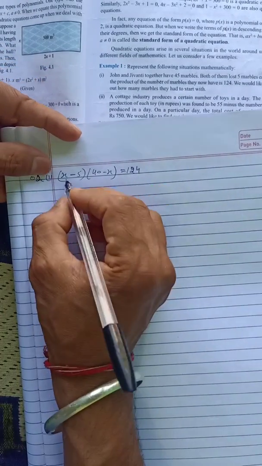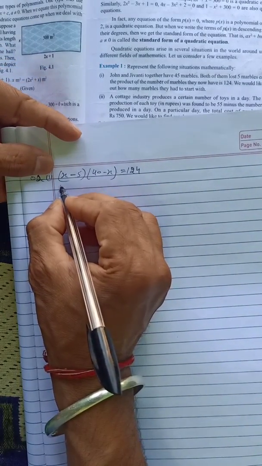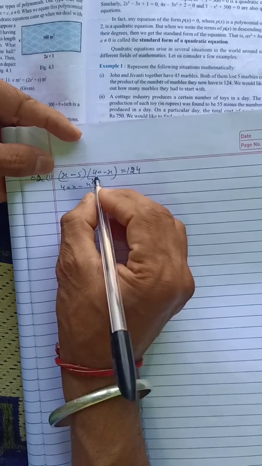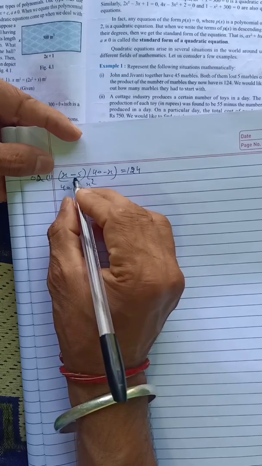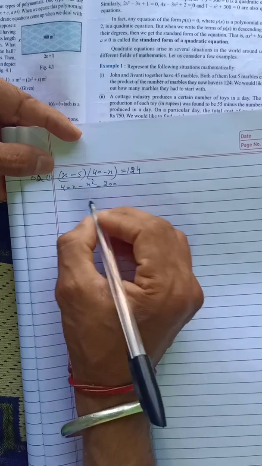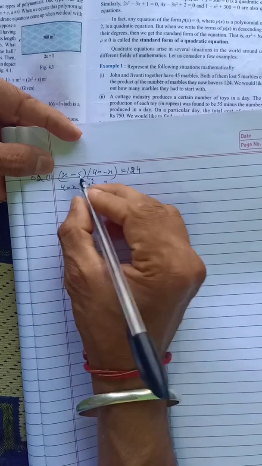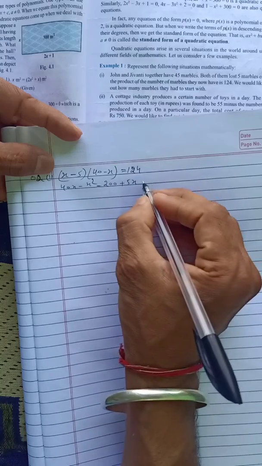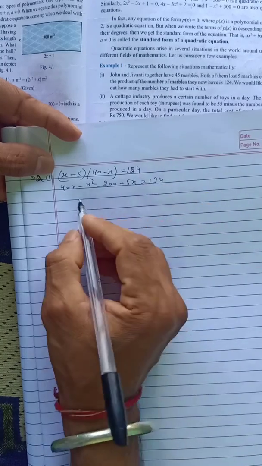Now we can multiply it. 40x minus x square, x multiplied by this and this. Again minus 5 into 40 is minus 200. Minus 5 into minus x is plus 5x, equal to 124.